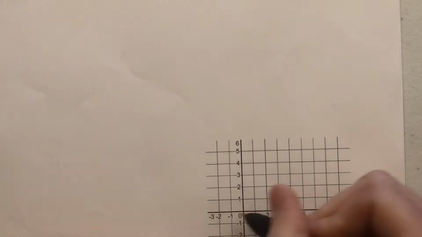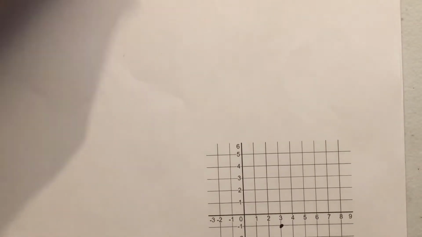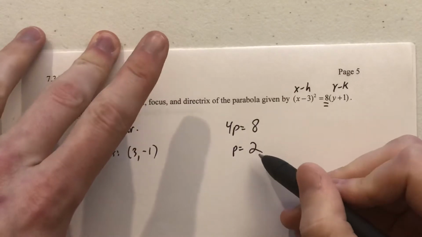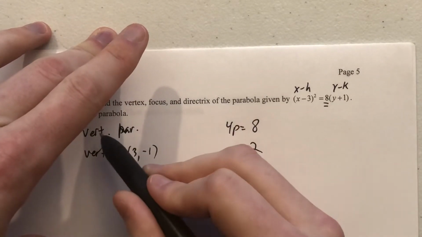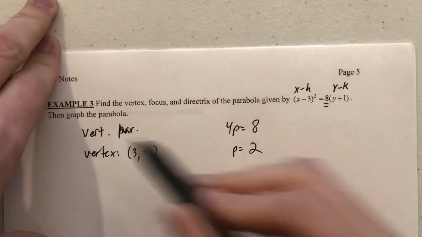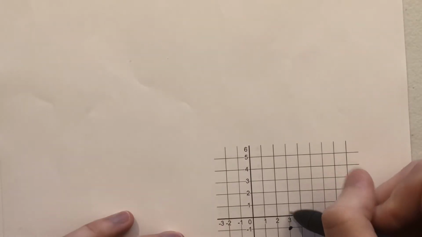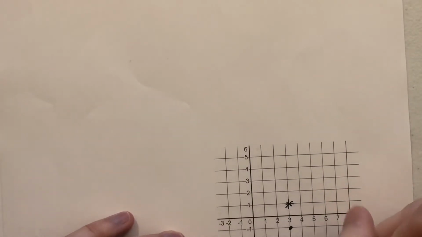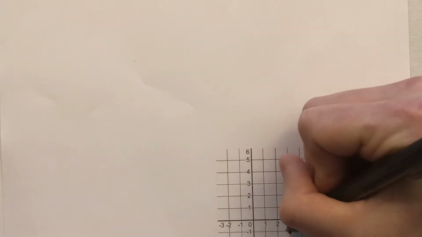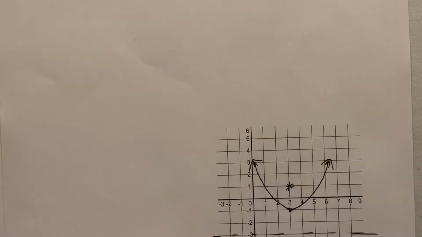So let's start with the vertex at 3, negative 1. Then we'll use p for the distance, but it's a positive p, and it's a vertical parabola. So it's opening up and down, and p is the distance from the vertex up and down. So opening up means this 2 away should be my focus, and down 2 away should be the directrix, so that this parabola can open upward around that focus.